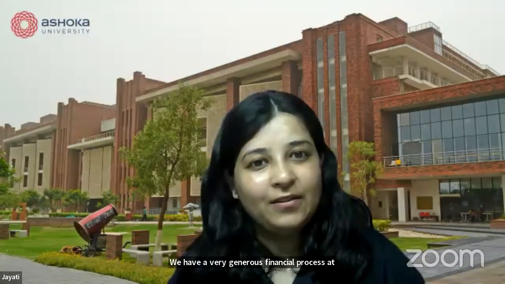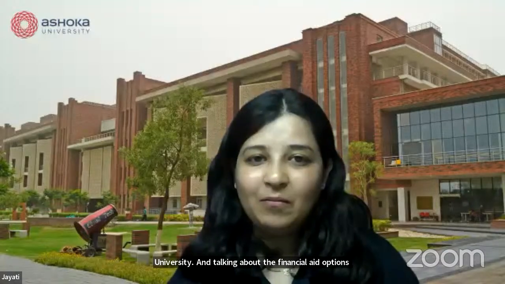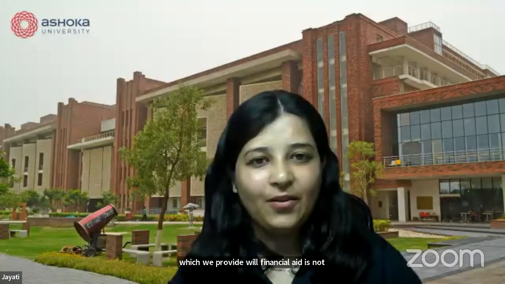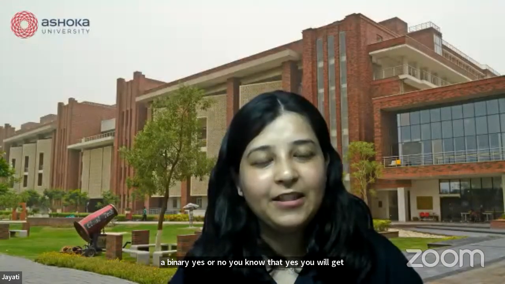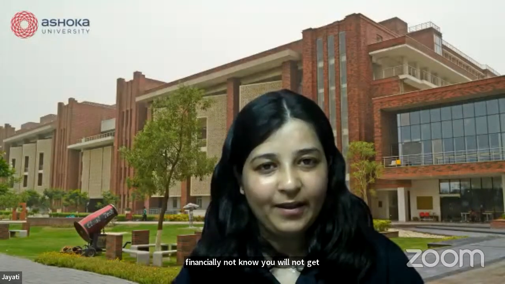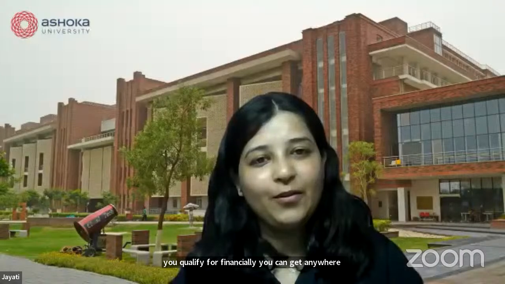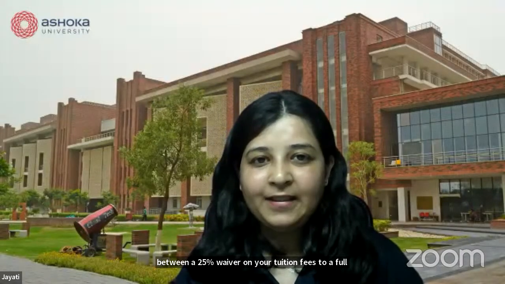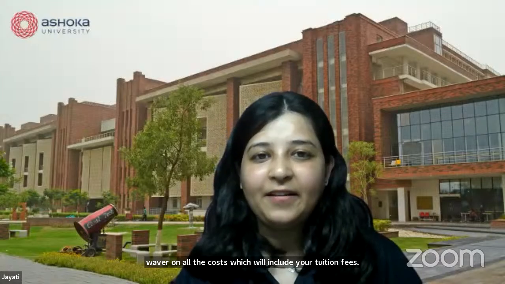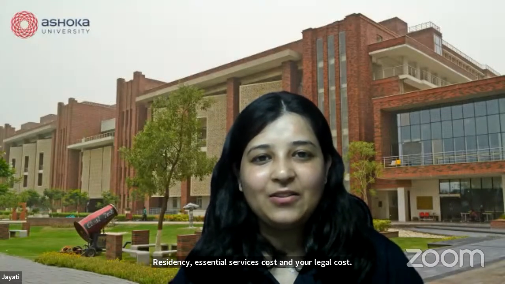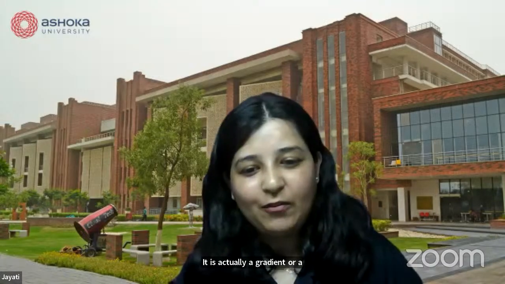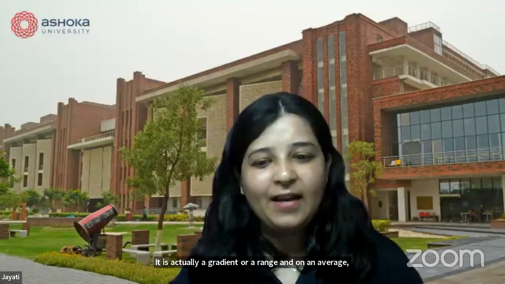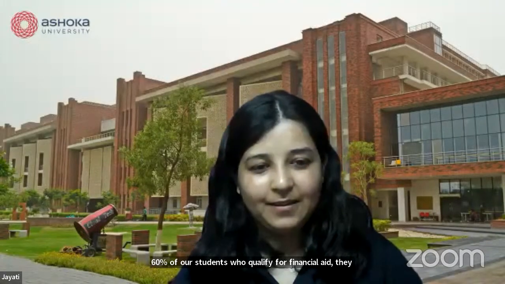And talking about the financial aid options which we provide, financial aid is not a single or a binary yes or a no, that yes, you will get financial aid or no, you will not get financial aid. If you qualify for financial aid, you can get anywhere between a 25% waiver on your tuition fees to a full waiver on all the costs, which will include your tuition fees, residence fee, essential services cost, and your meal cost. So financial aid is actually a gradient or a range. And on an average, 60% of our students who qualify for financial aid get about 5 to 6 lakhs waiver per annum on the tuition fees.